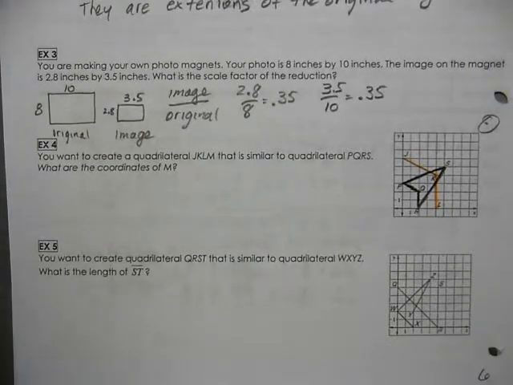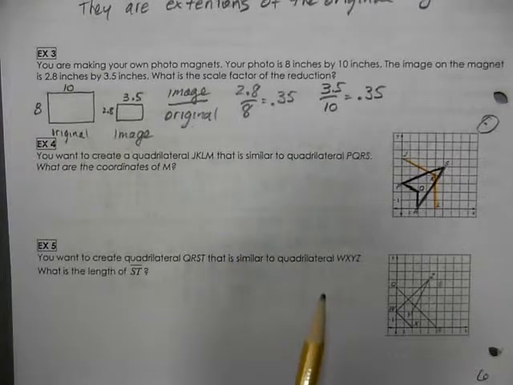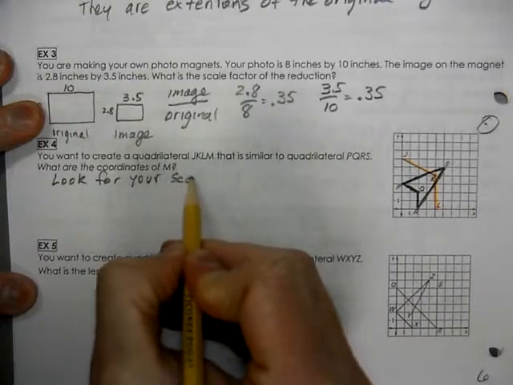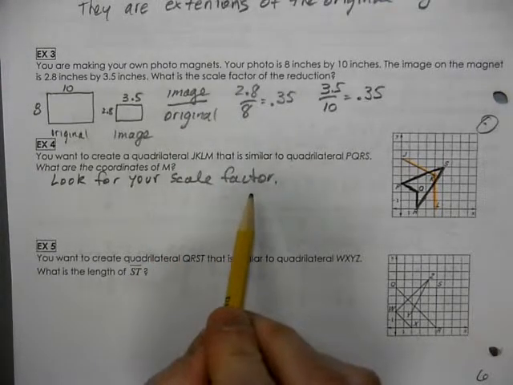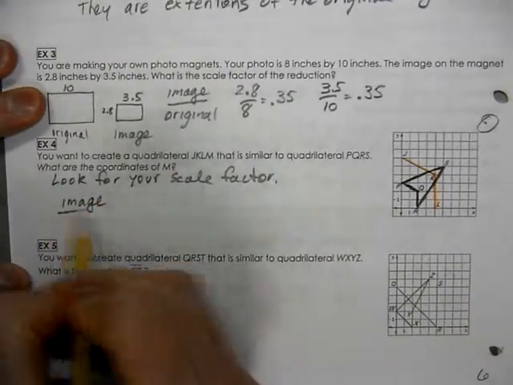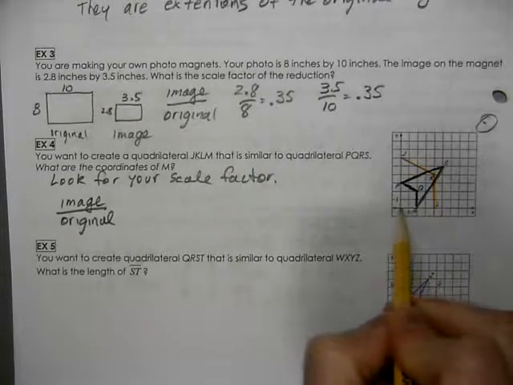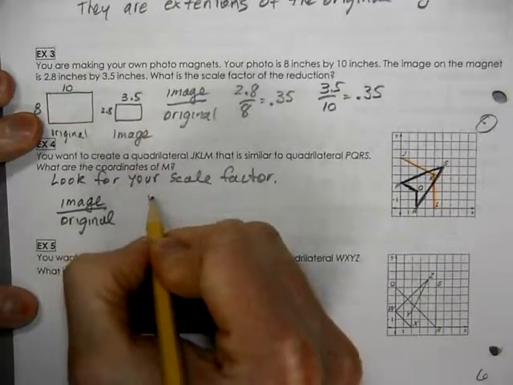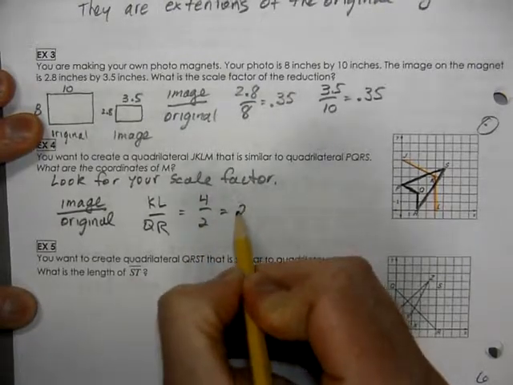What is the coordinate of our missing point? Our point is M that we don't have. Well, we first got to look at our scale factor. Look for your scale factor. Your scale factor, you're going to look for an image over original. Two values that you know that you have. You can do distance, like 4/2, or you can do actual lengths, and that's what I suggest you to do. Look for lengths that are vertical. Here we have a vertical length of 4. That's our image, KL, over QR. So that's going to be 4/2. So our scale factor is 2, and that's called K.